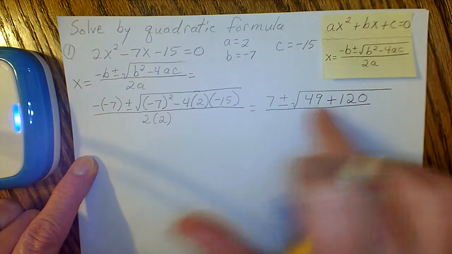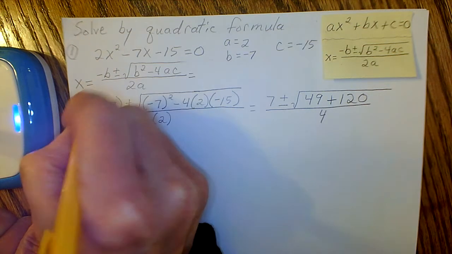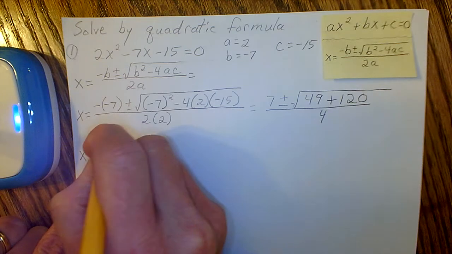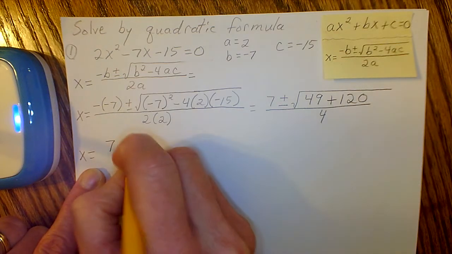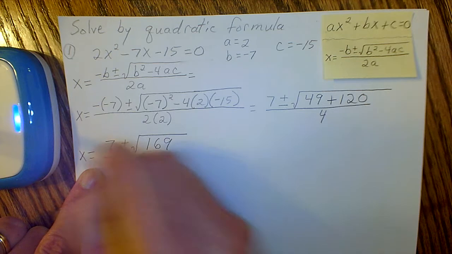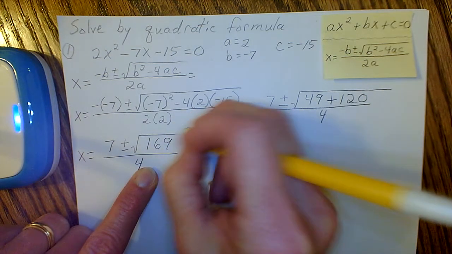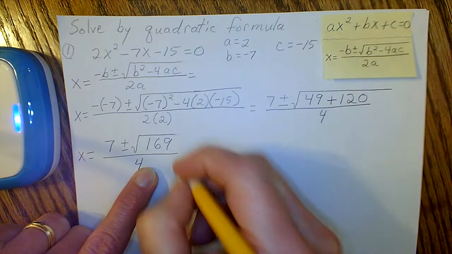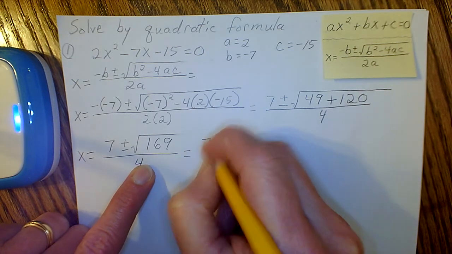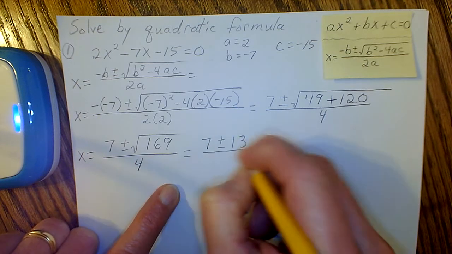Now we'll continue simplifying. We need to add what's inside our radical. So technically x equals 7 plus or minus the square root. When we add 49 to 120, we get 169 all over 4. Now we know the square root of 169, or hopefully we do. If we don't, we can use our calculator to find it. Put in square root 169. And so we're going to have 7 plus or minus, square root of 169 is 13, plus or minus 13 over 4.